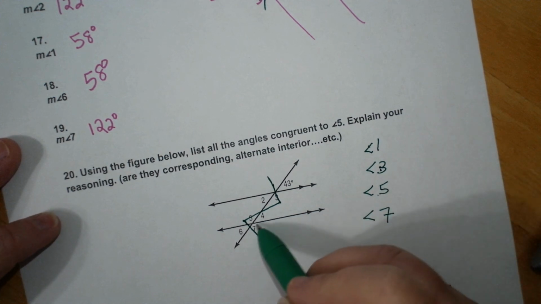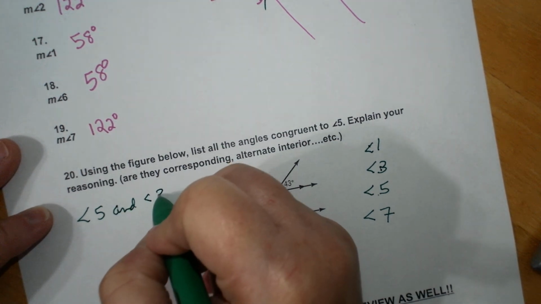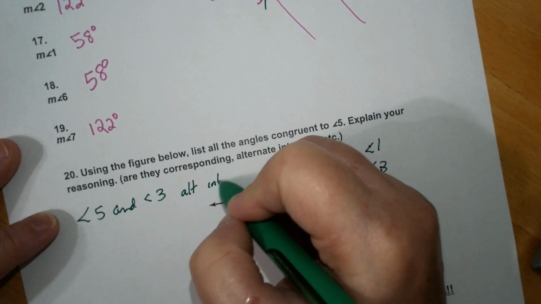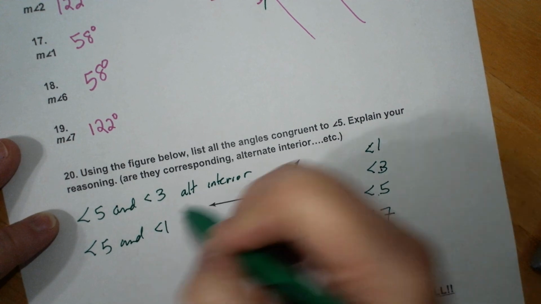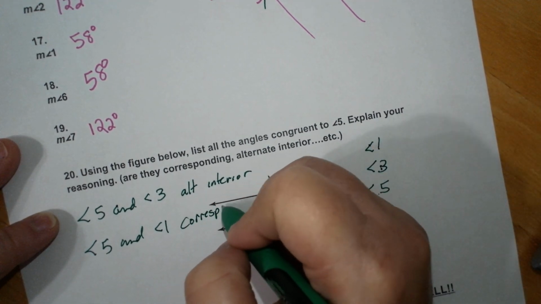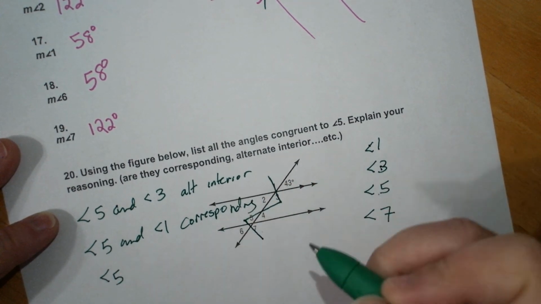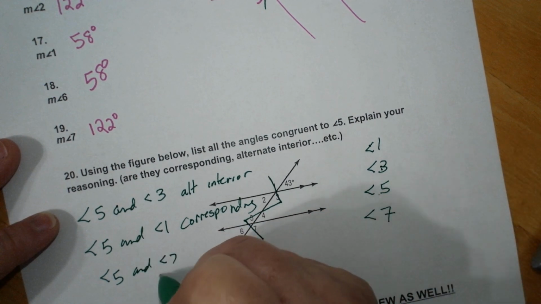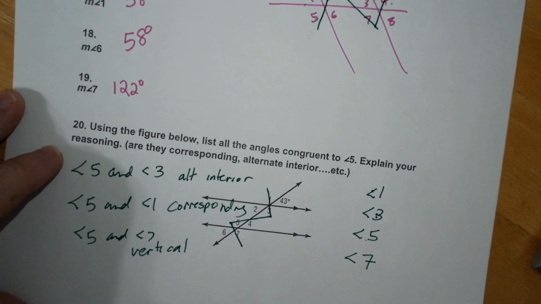Actually, if I wanted to do it to 5, angle 5 and angle 3 are alternate interior. Angle 5 and angle 1 are corresponding. And then angle 5 and angle 7 are vertical. And all of those are congruent.